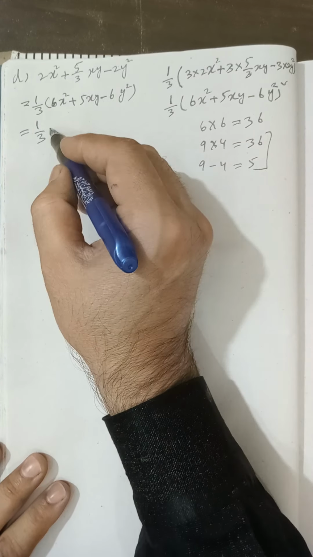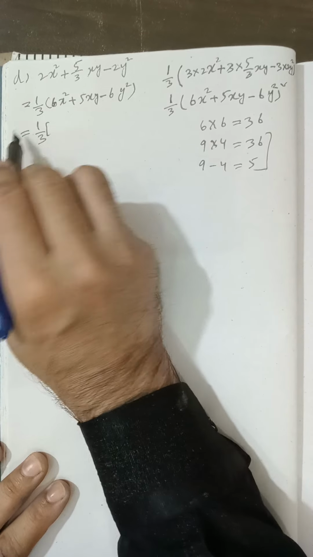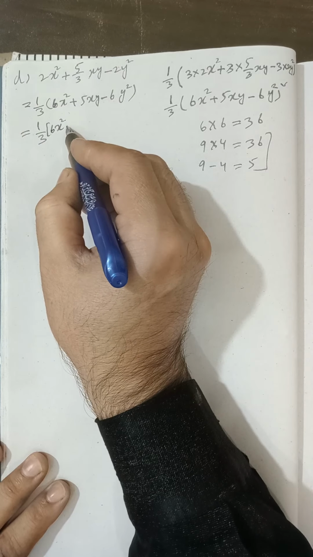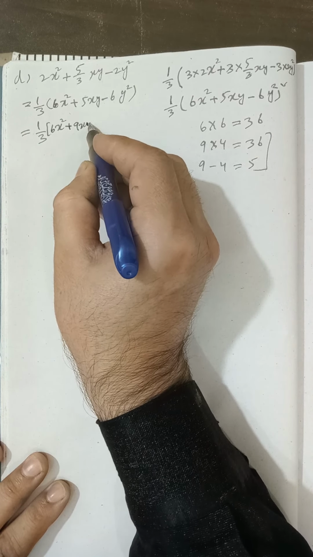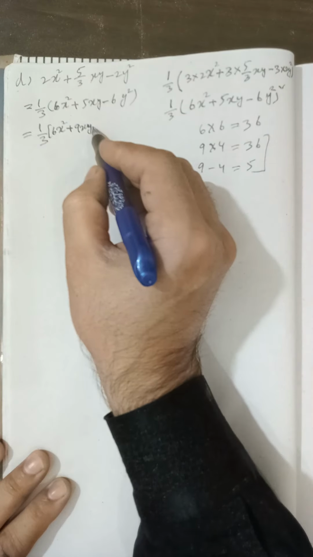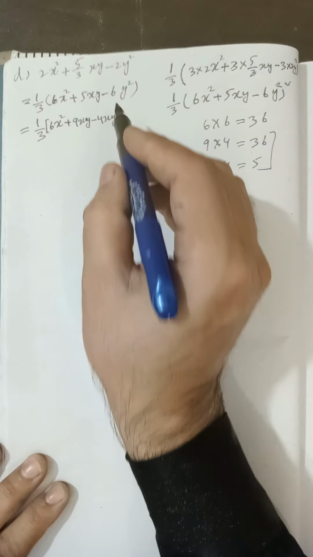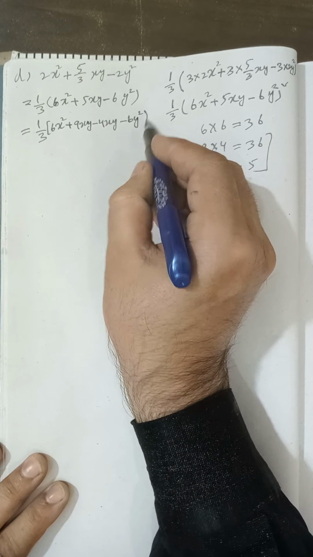Write it here. 6x square as such plus 9xy minus 4xy, and then minus 6y square.